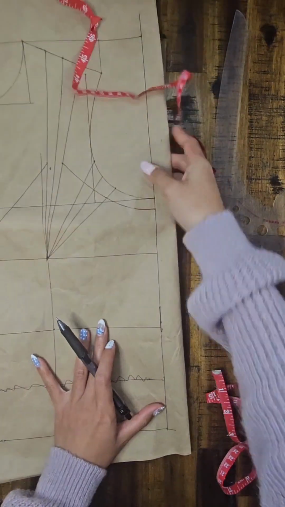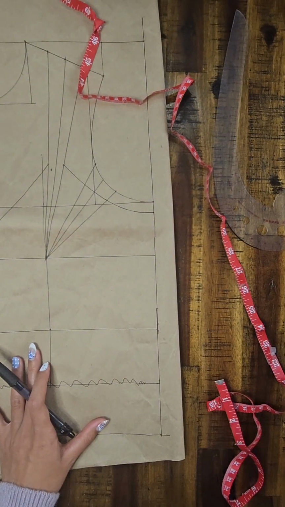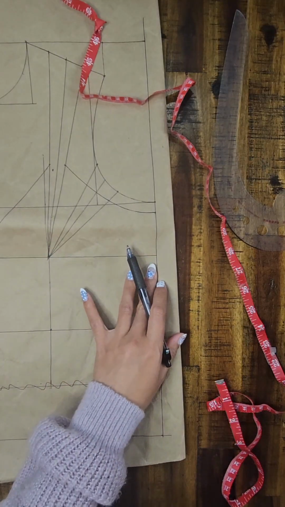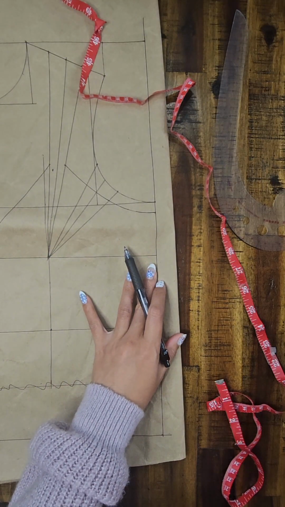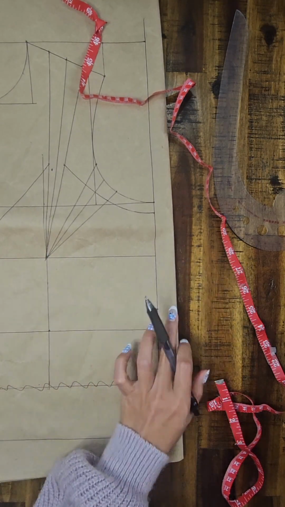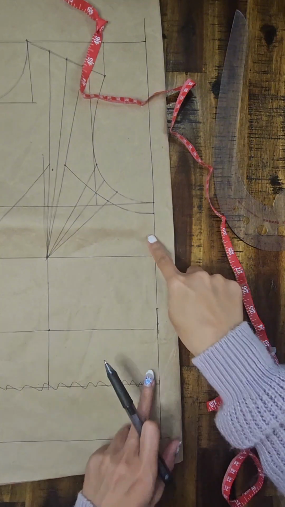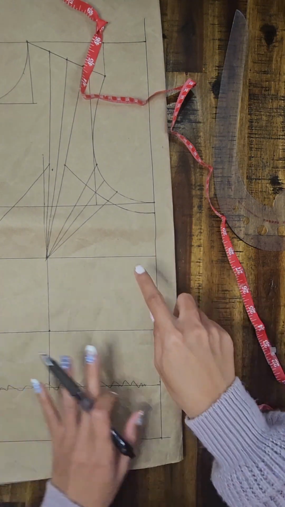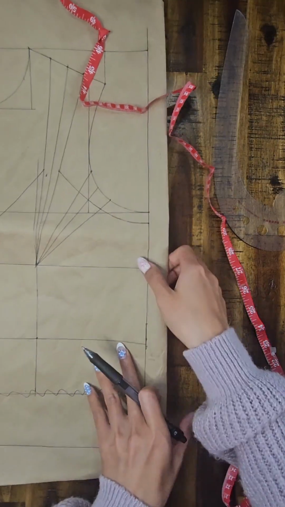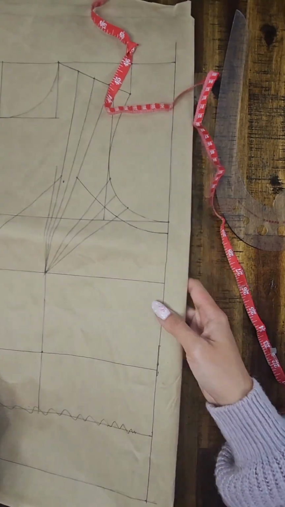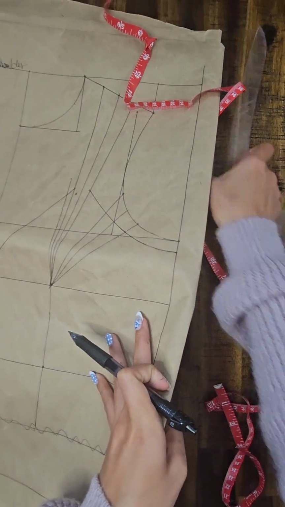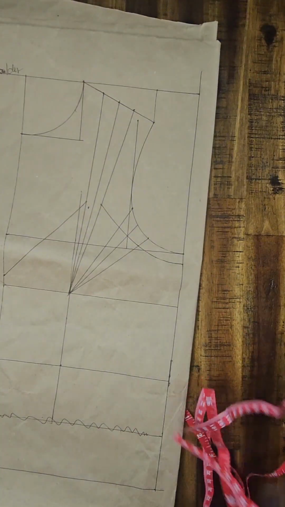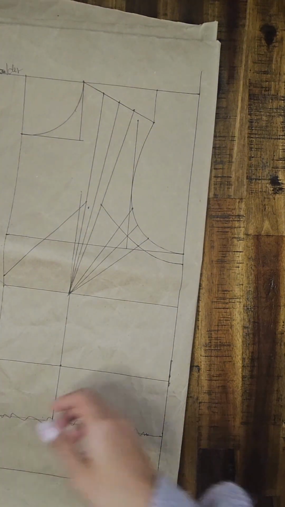On this side, we're not going to touch this yet because we have to measure the back first. This side should be the same measurement as the back. We're just going to leave this like this, and we will make the back side now.